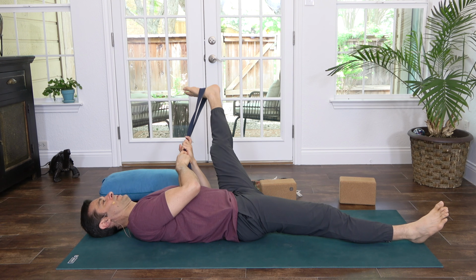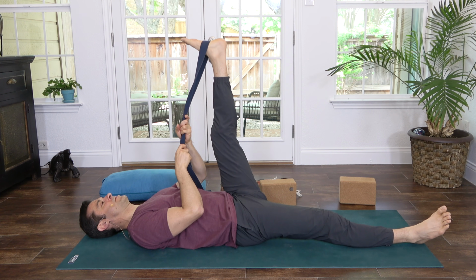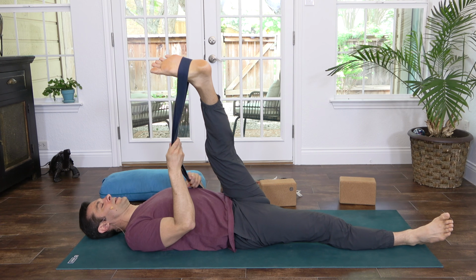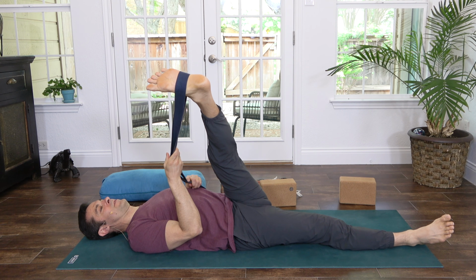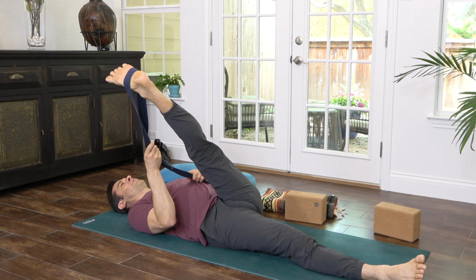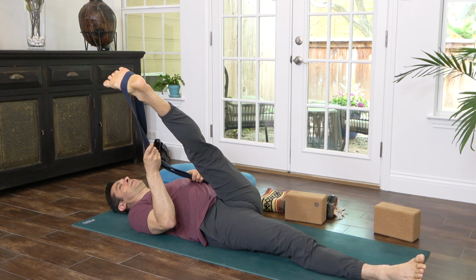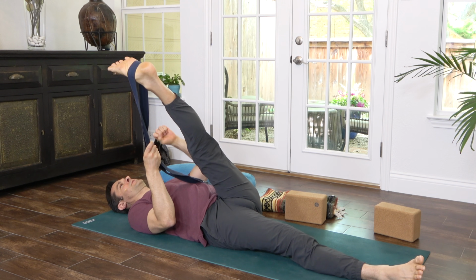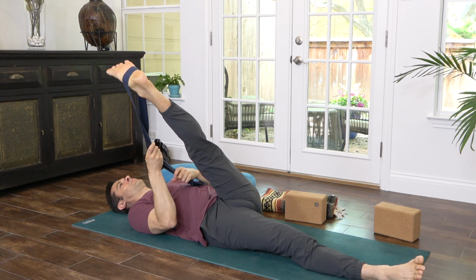And then lift the leg, coming back through center. And slowly to the other side, getting into the piriformis on this side. And again, if this is the side with your sciatica pain, this might be a little intense, so be very gentle. Go slowly. Don't force it. Play with that internal rotation again, just a little bit.